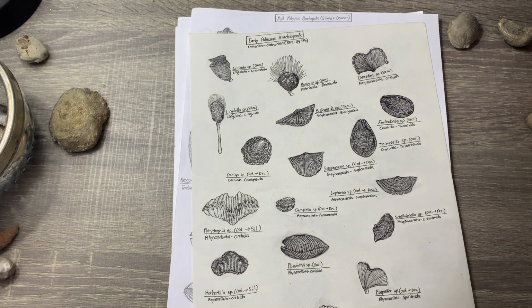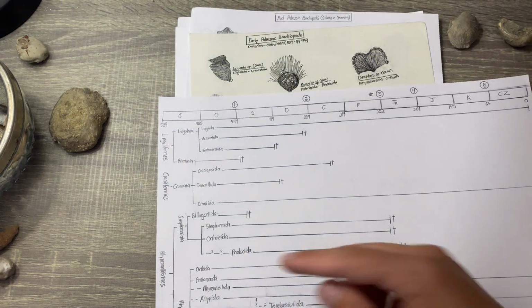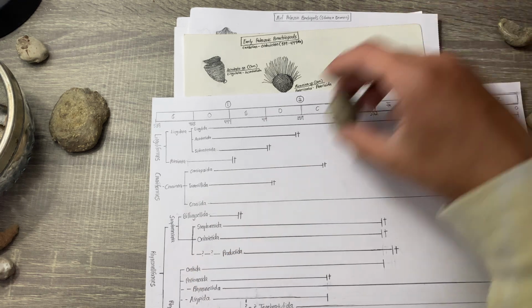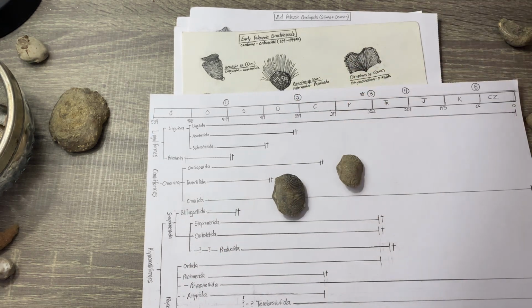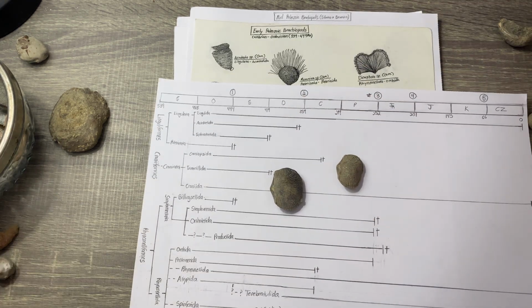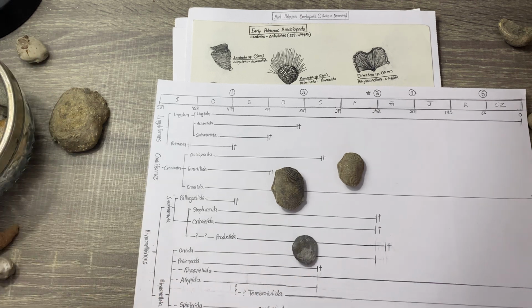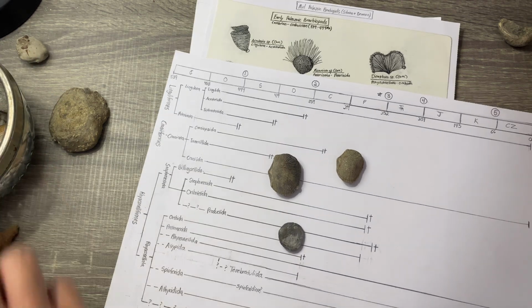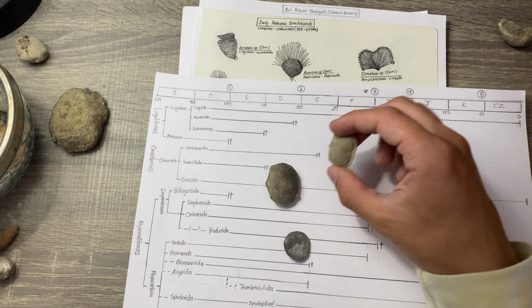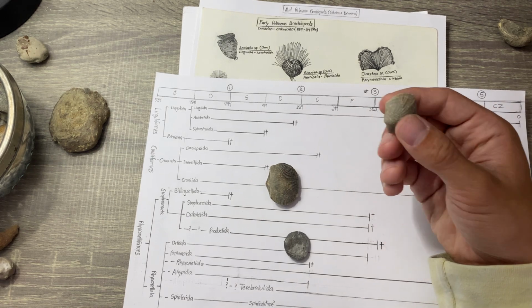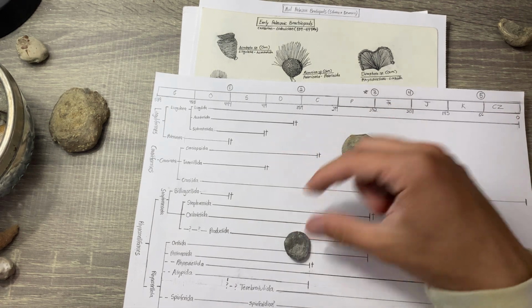So in the Ordovician period, we see the dominance of a group known as the orthids. So here I have an orthid here. There's another one there. This is actually a Devonian orthid, but I'll still talk about them anyways. But orthids are a little strange in the sense that there isn't really a whole lot of great defining features for them.